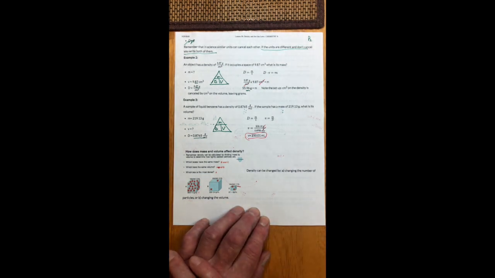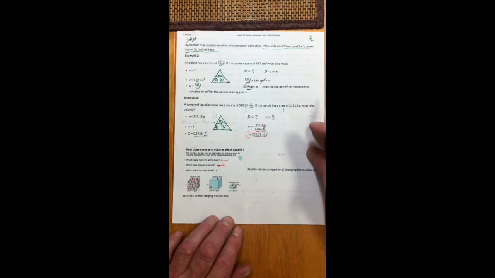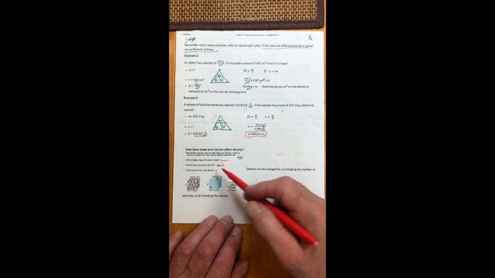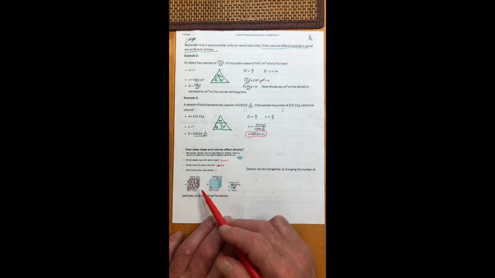Those are pretty simple. I think you've all been able to do those in the past. Quick little thing on density, because what's interesting about this and how it ties into gases is this little idea right here, that you can change the density of something.